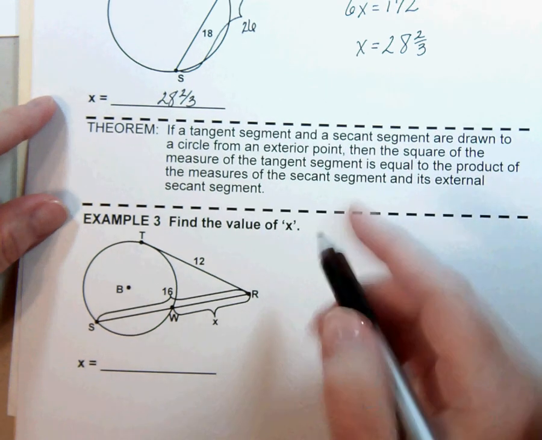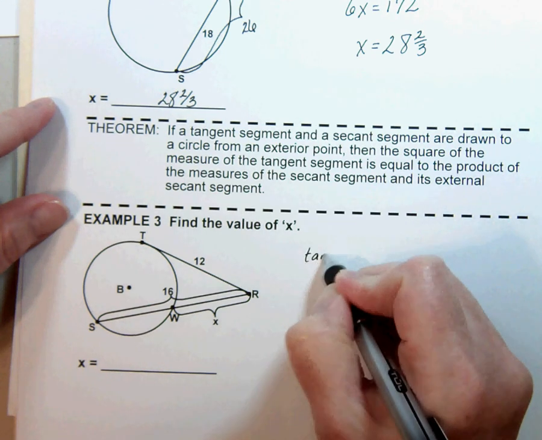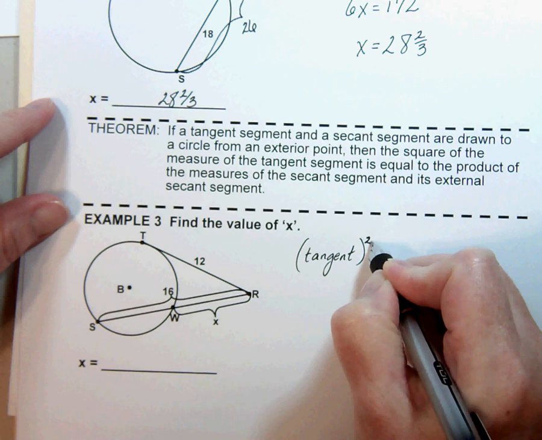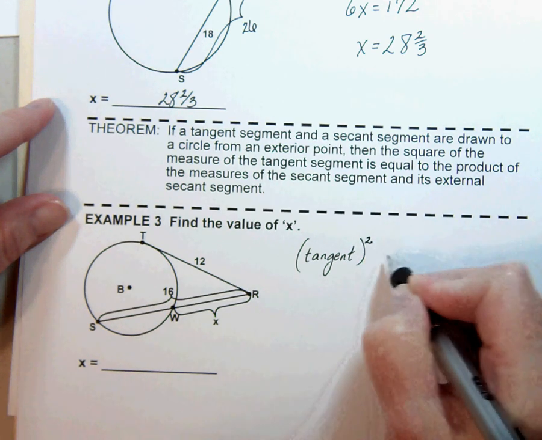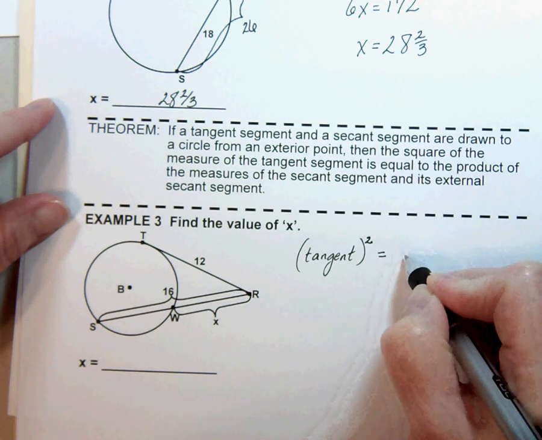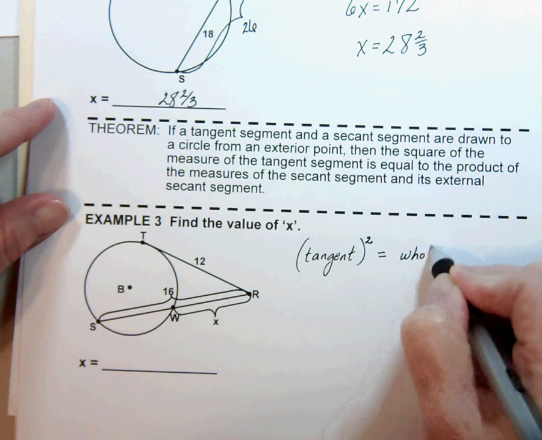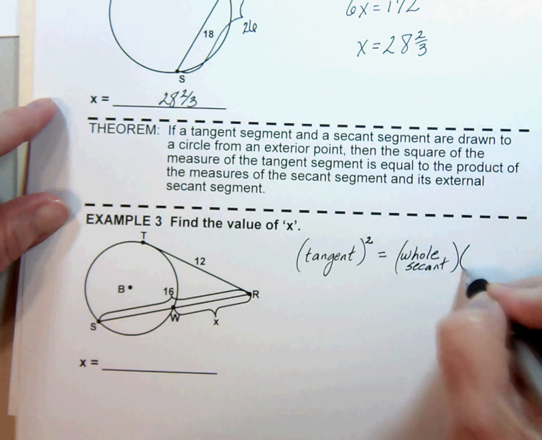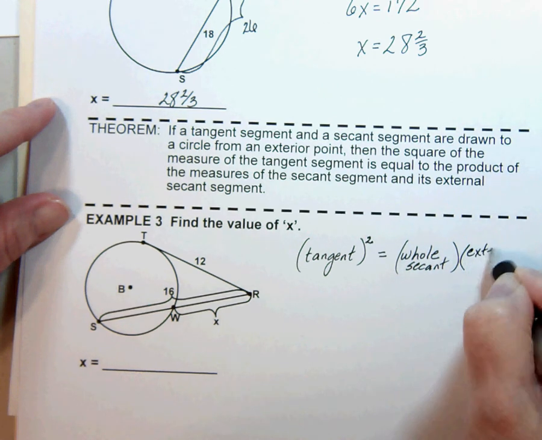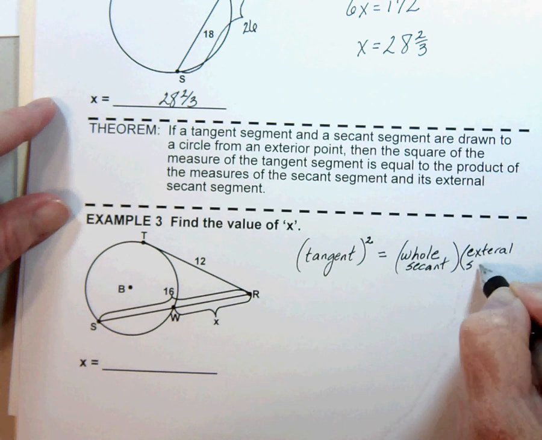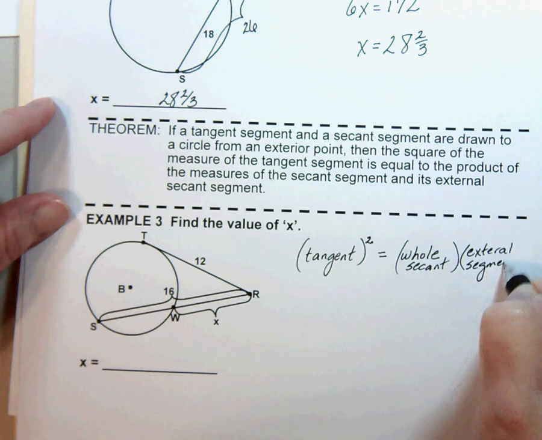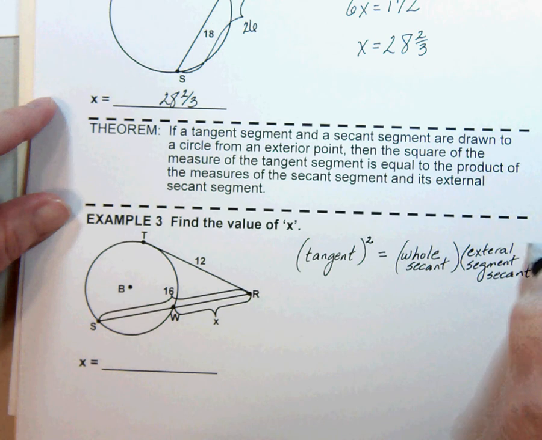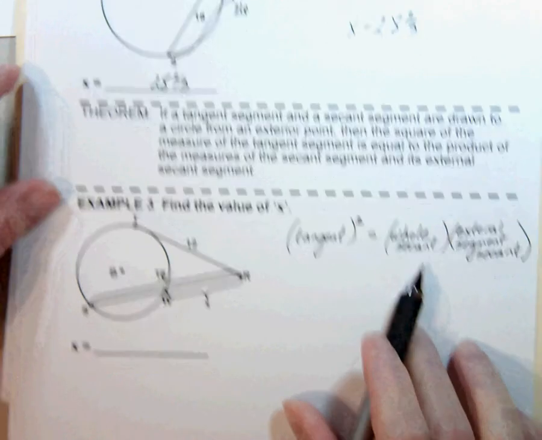Let's write that a little bit easier. It's the tangent line squared. That's what the square of the measure of the tangent means. And it's the product of the whole secant and the external segment of the secant. Okay, that might help you understand how we're going to set this one up.